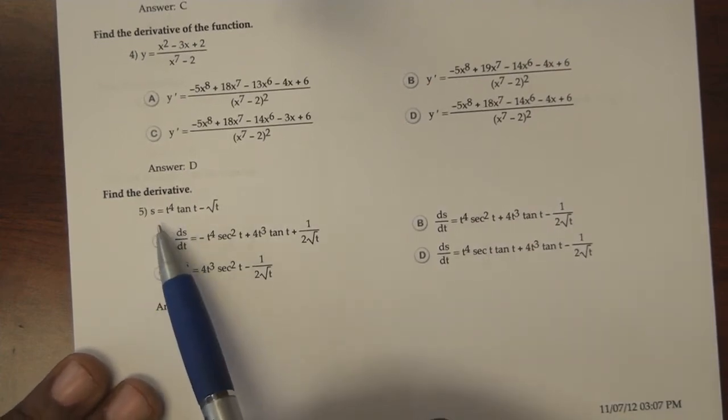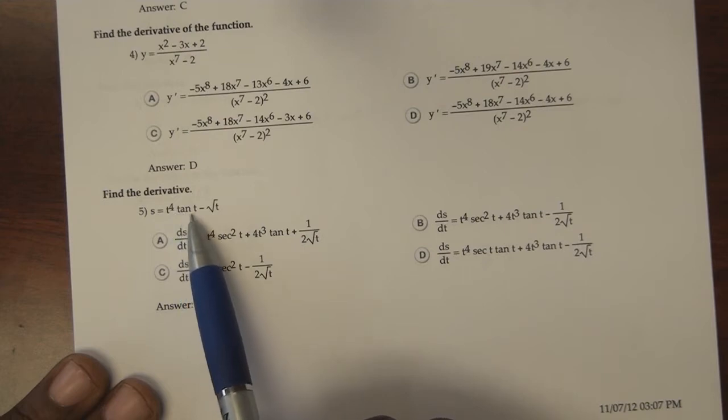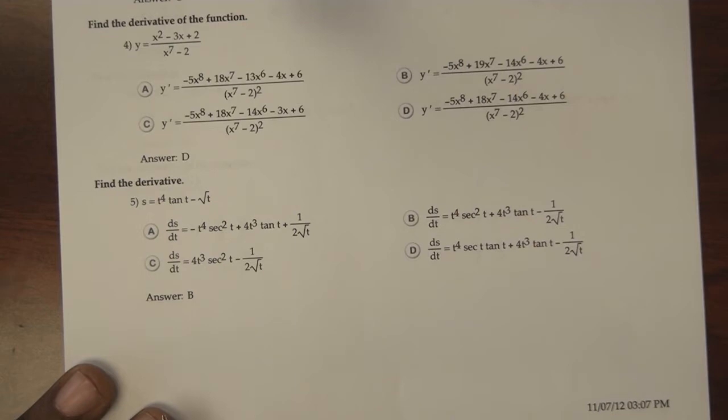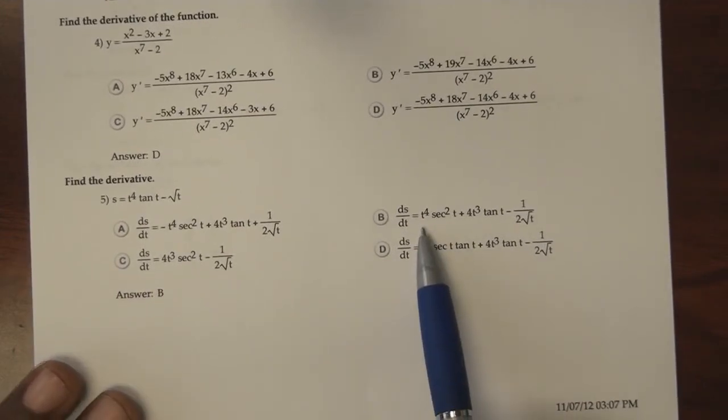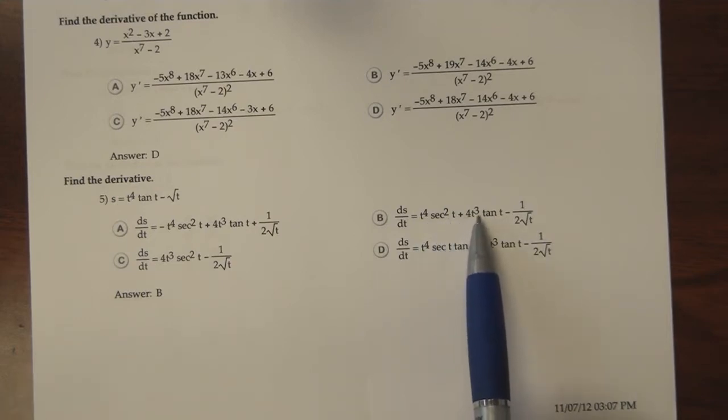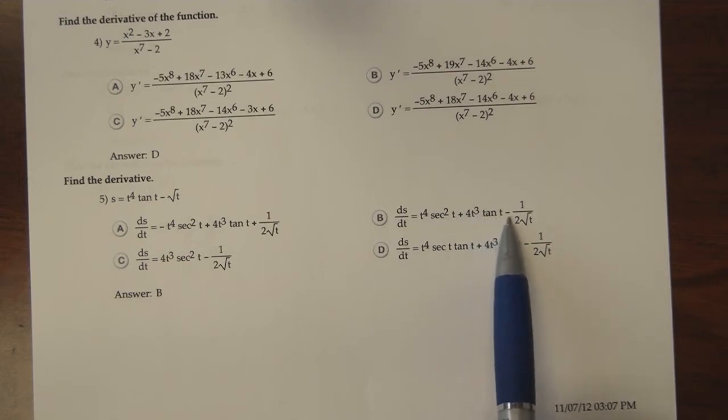Next, we'll find the derivative for the function s is equal to t to the 4th power times the tangent of t minus the square root of t, and the correct answer is B. The derivative is equal to t to the 4th times secant squared t plus 4t to the third times tangent t minus 1 over 2 times the square root of t.